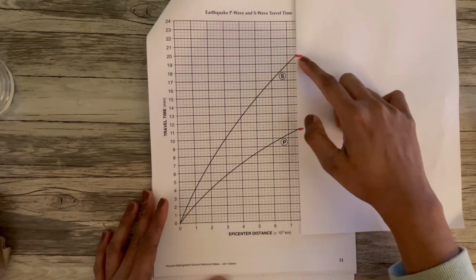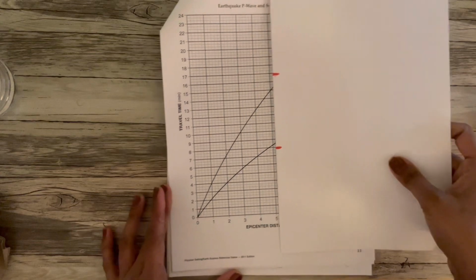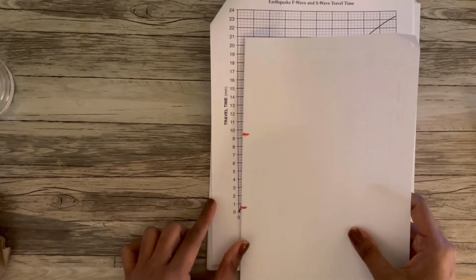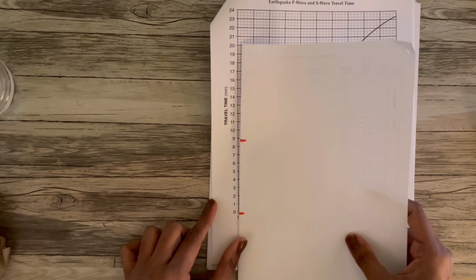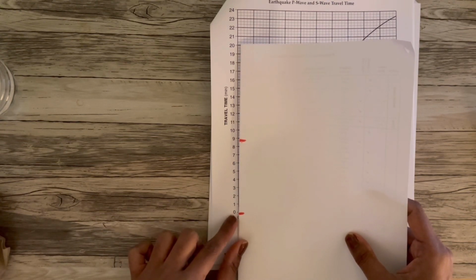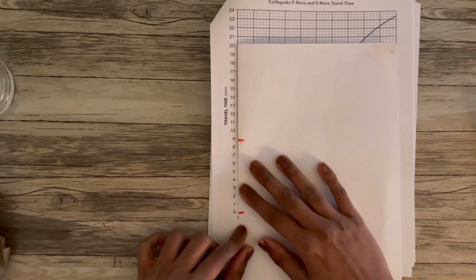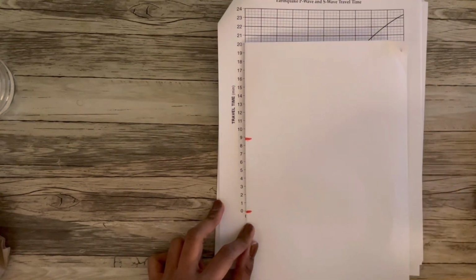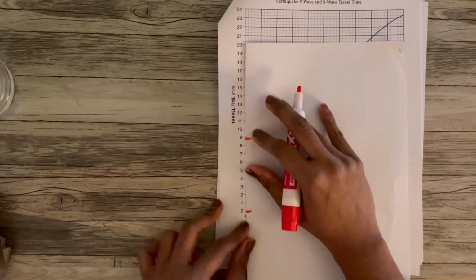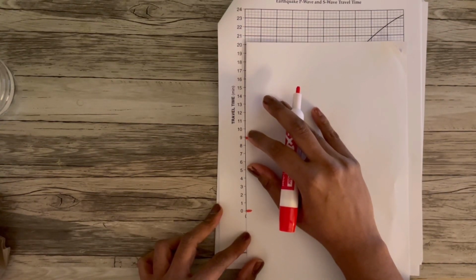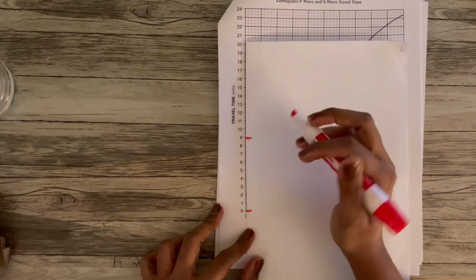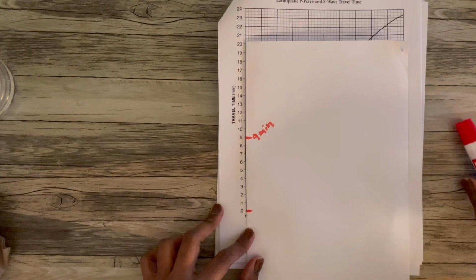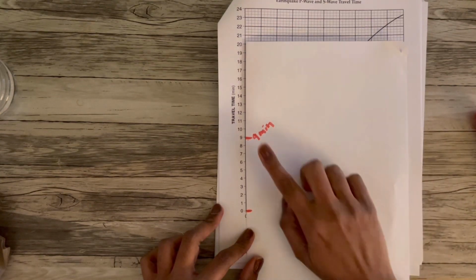Now I'm going to take my markings and bring them to my y-axis, and my bottom line will be lined up with the 0 on my y-axis. So kind of like this. And you can see from here to here, my time difference between the P and S wave is about 9 minutes. So this is 9 minutes, which means after the P wave arrived, the S wave arrived 9 minutes later.